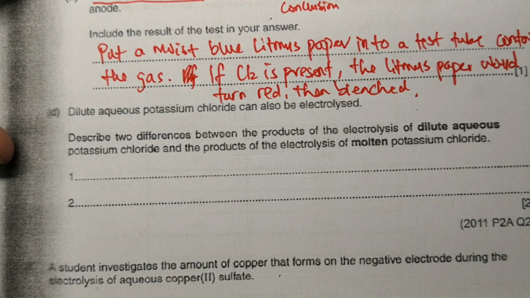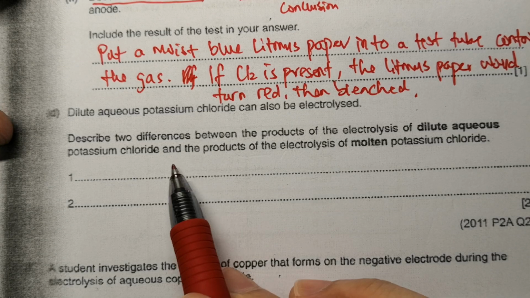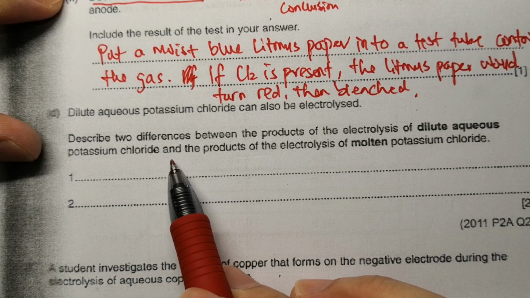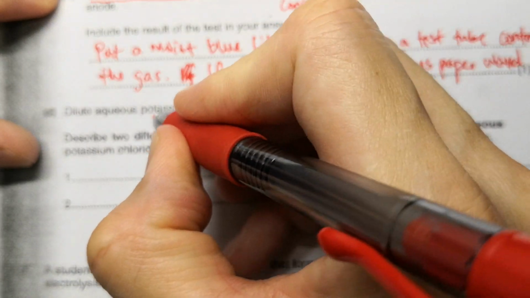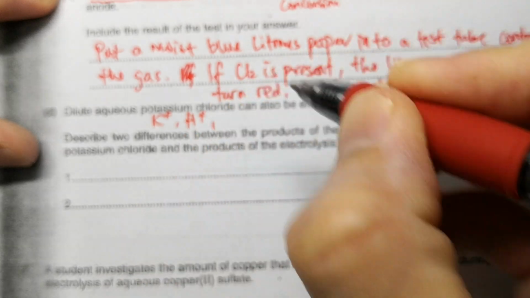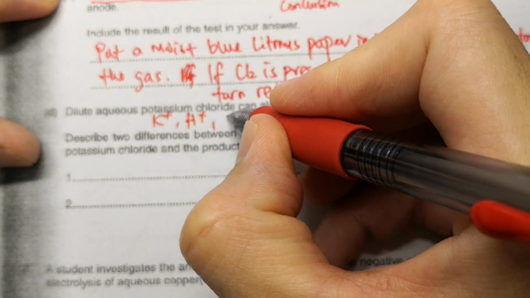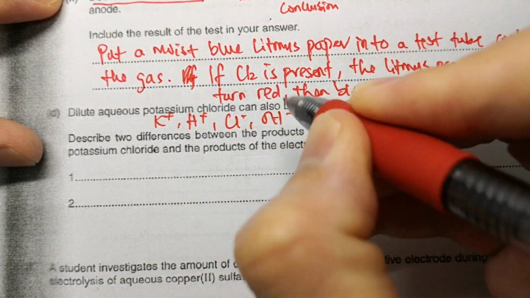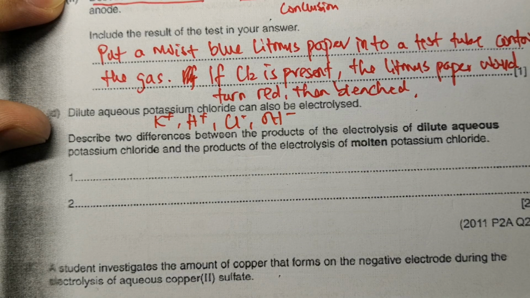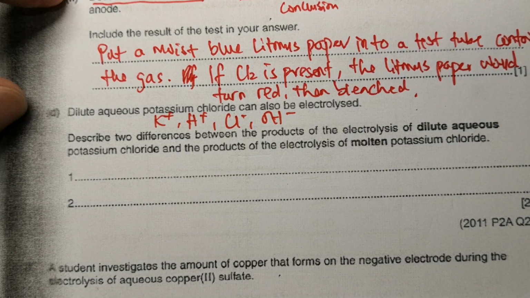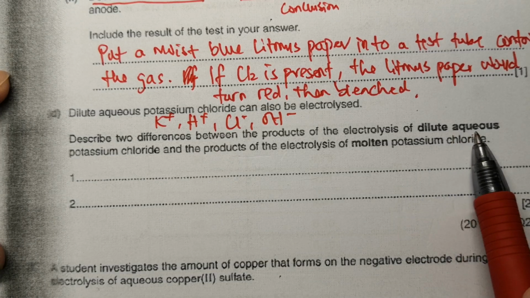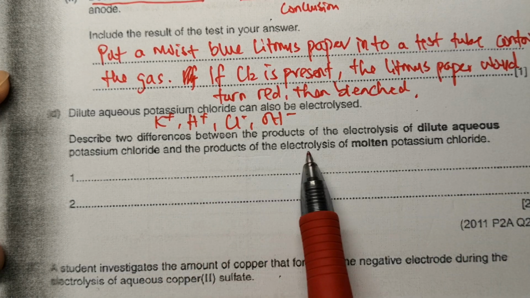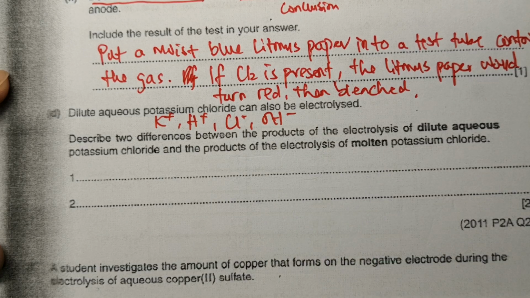Okay, let's look at D. Dilute aqueous potassium chloride can also be electrolyzed. Again, you have to list down the ions. For aqueous potassium chloride, you must have K plus, H plus, because aqueous, and then Cl minus, OH minus. Describe 2 differences between the products of the electrolysis of dilute aqueous potassium chloride and the products of the electrolysis of molten. So what would be the differences?